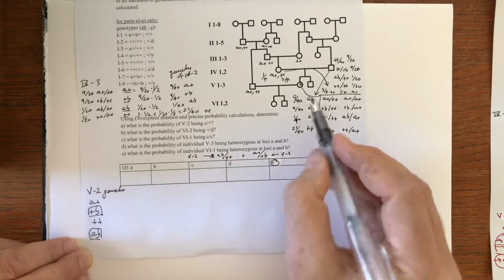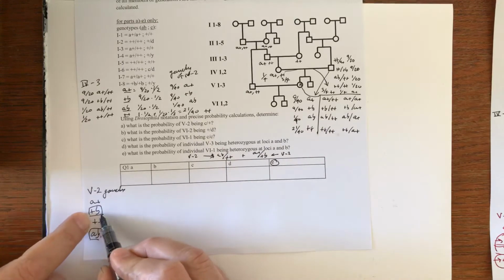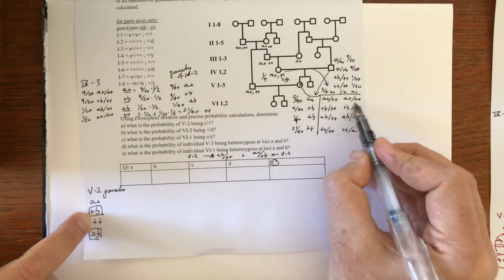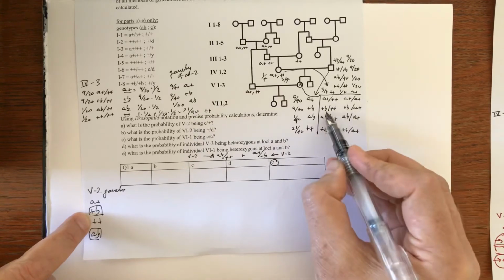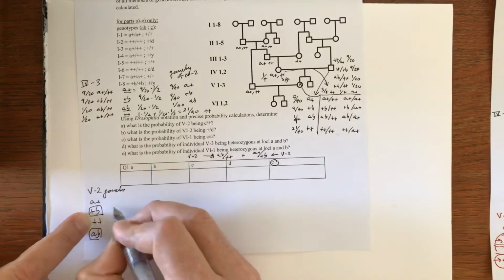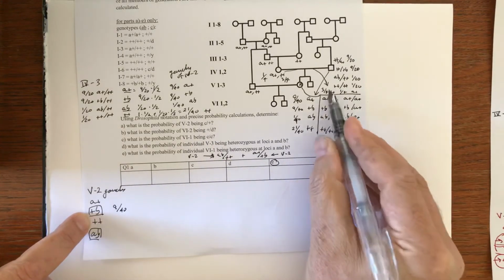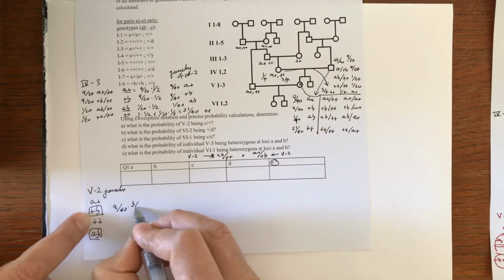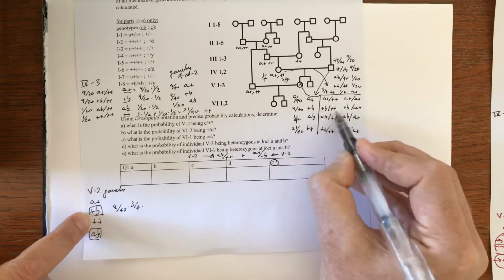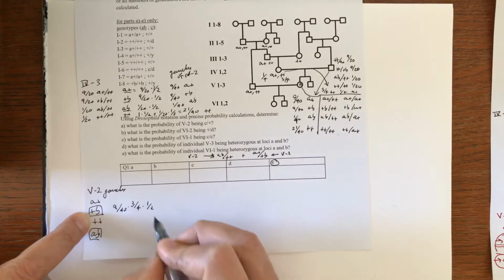So the contribution is going to be what genotypes contribute to plus B. Remember, she can undergo recombination. So no plus B from here or here, plus B here. So the likelihood of getting a plus B from this one is going to be 9/40 times 3/4 times, if this genotype, no recombination, there's only one heterozygous locus, so times 1/2.